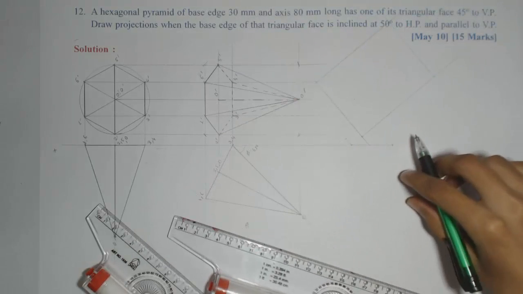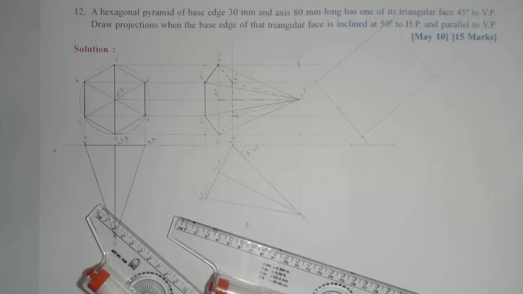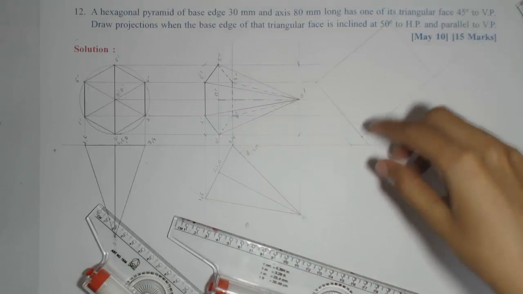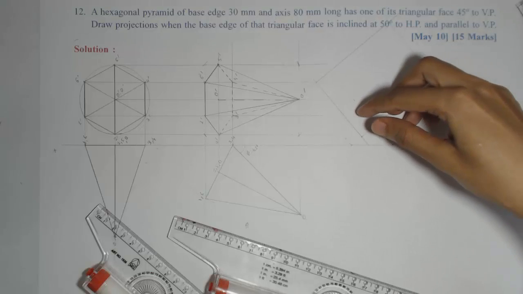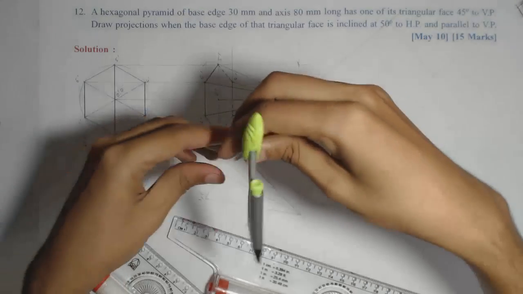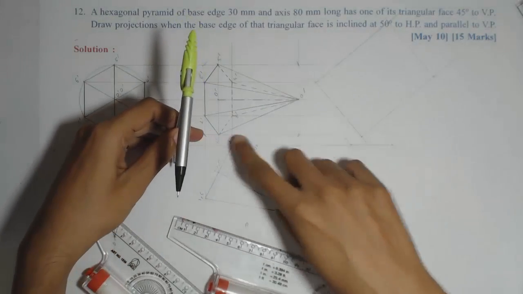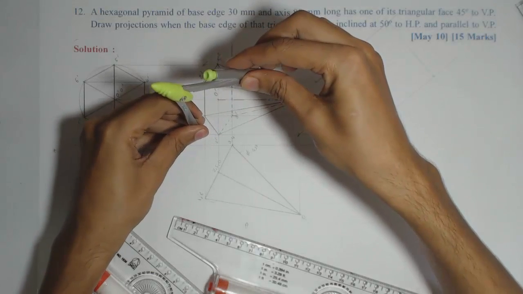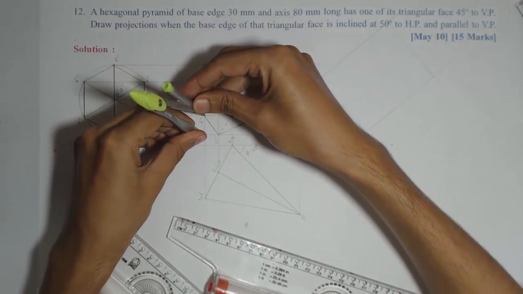Okay, now marking the remaining points. So first, since we are tilting like this, apex will go above. So first on this line, this corner will come here. So from this corner I'll mark 1 dash.